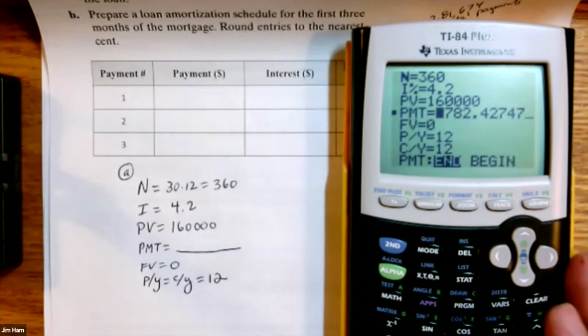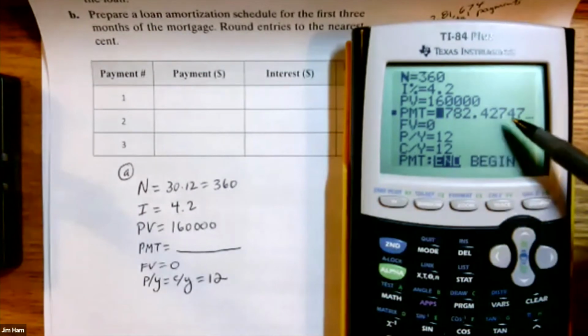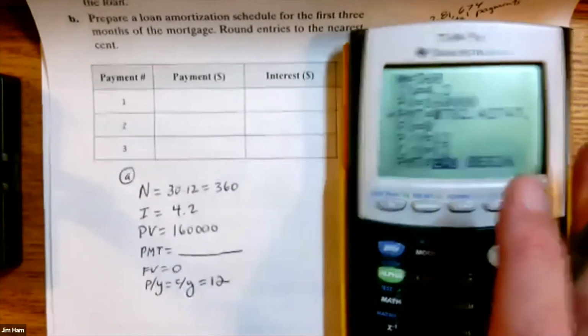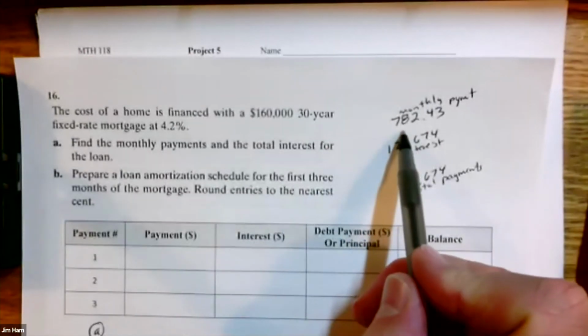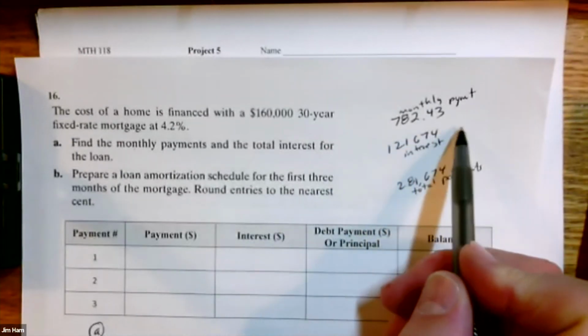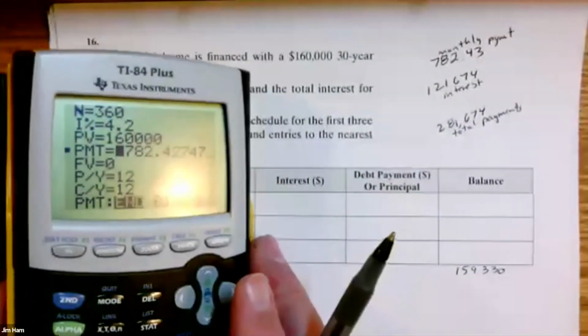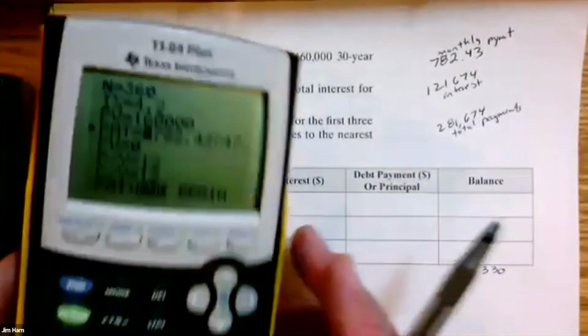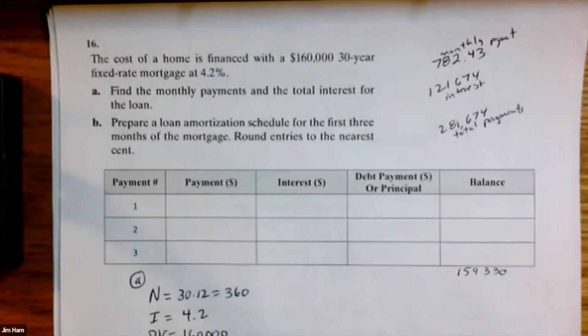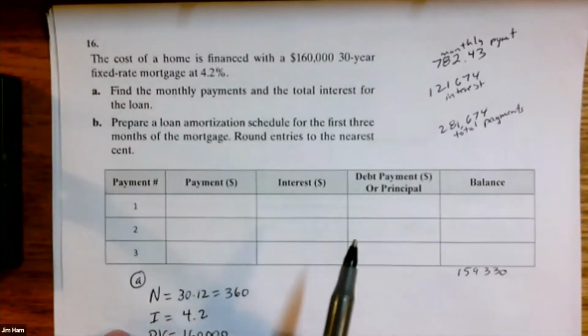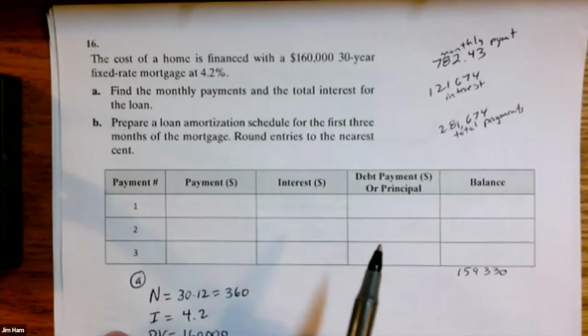Boy, that looks familiar. 782.43. Remember what it gave us? 782.43. So the TVM solver calculates things just like these fancy websites. All right, I'm just going to write 782.43.